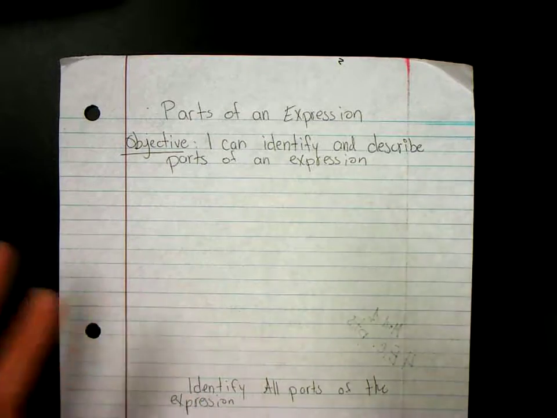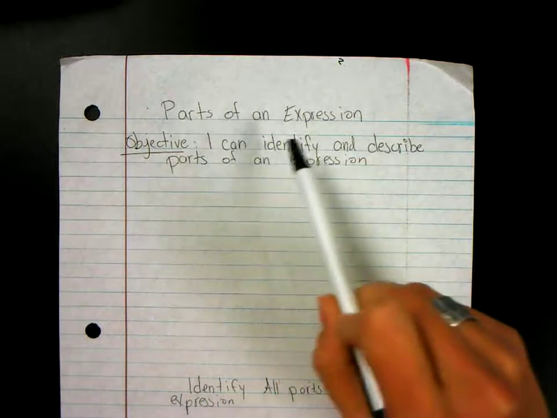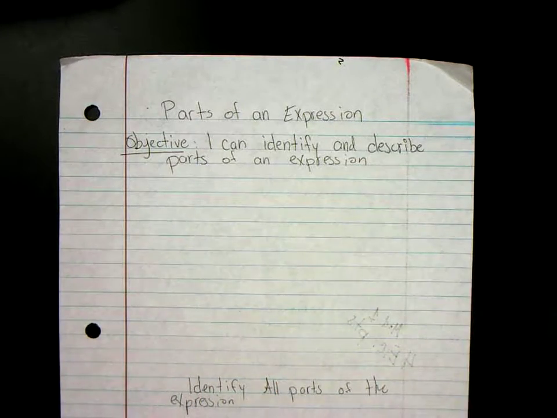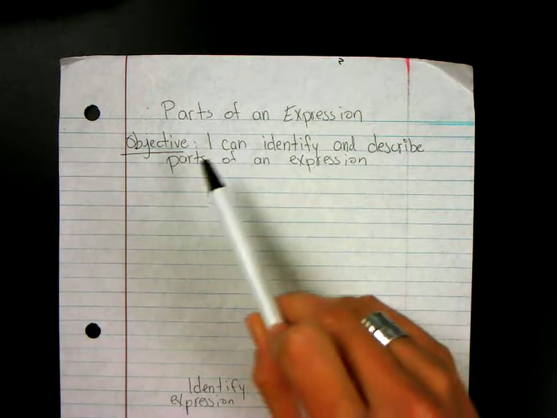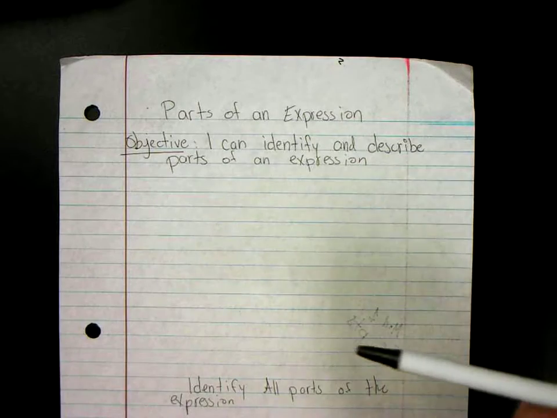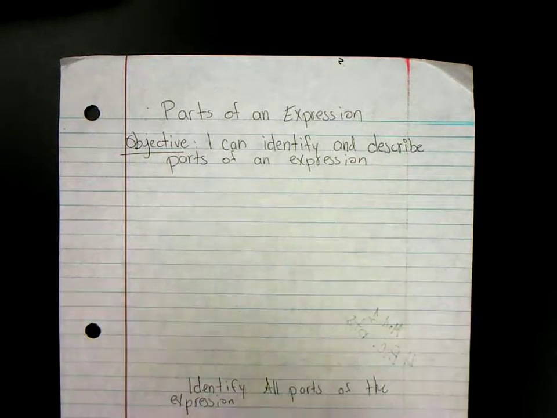So first, at the top of our paper, we're going to write our title, Parts of an Expression. That's what we're going to work on today. Our objective is I can identify and describe parts of an expression. So we should be able to identify given an expression and then describe those parts as we're identifying them. Okay. In order to work on the first part, we're going to have to make our first foldable.